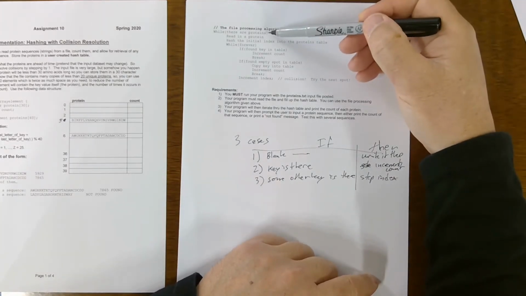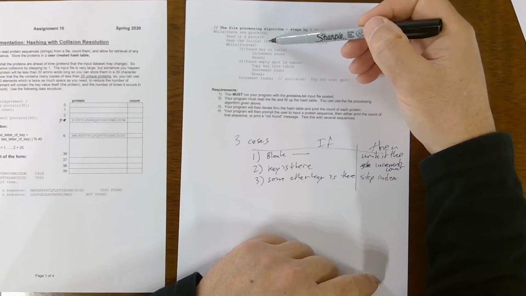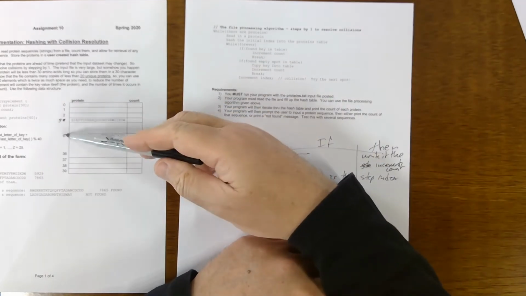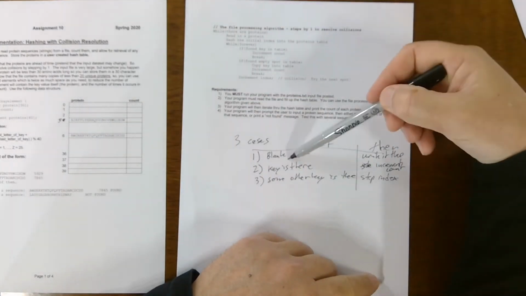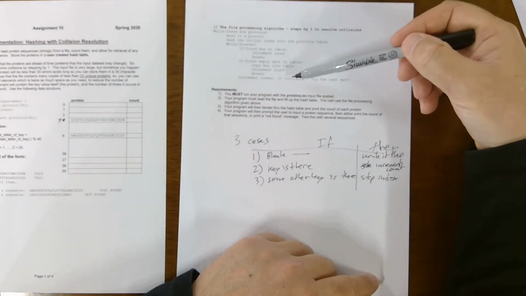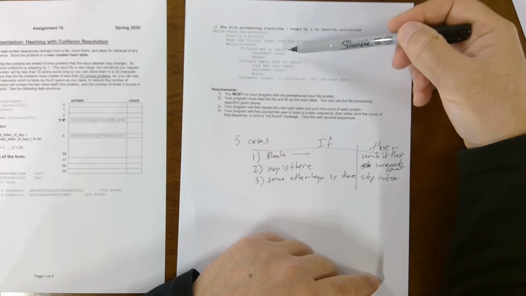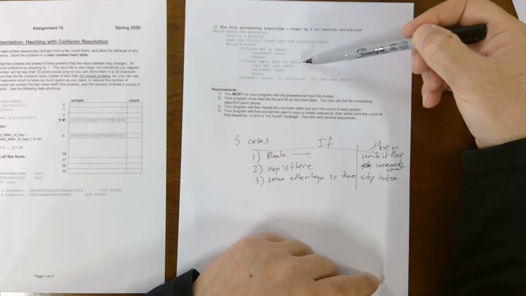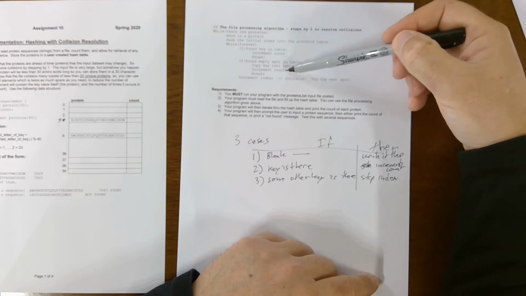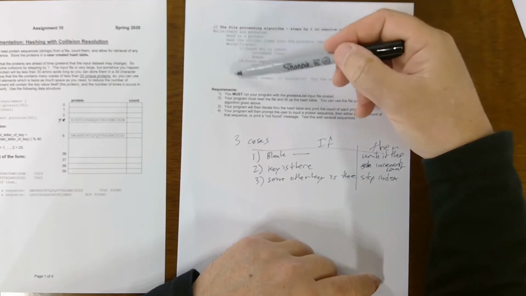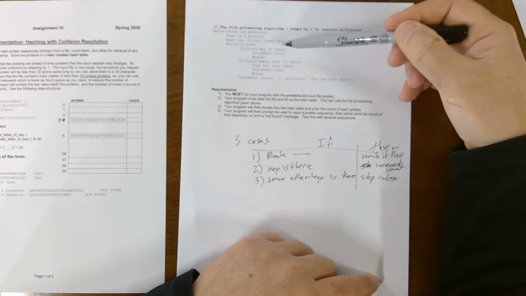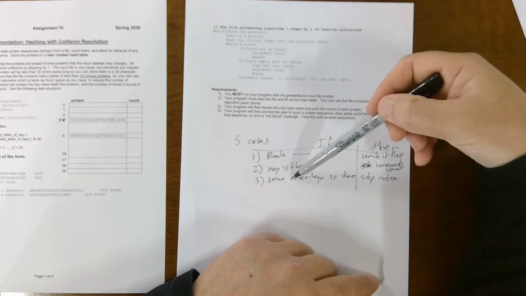You read a protein in until you get to the end of the file. That's the outer loop. You hash the initial index, 5, 6, or something else. Then it's going to be one of these cases. If it's an empty spot, if it's blank, then you copy the key to the table and increment the count, and then break out of this inner loop. If somebody else is there, that's case 3.